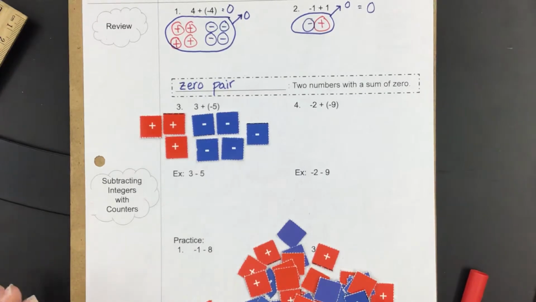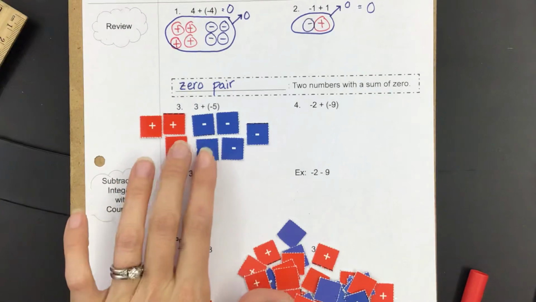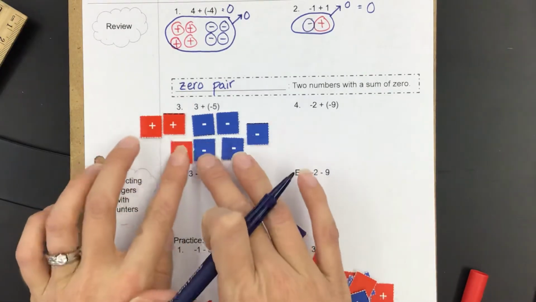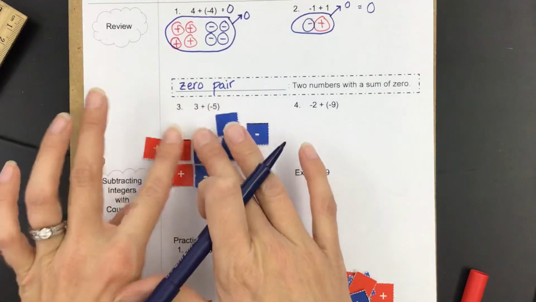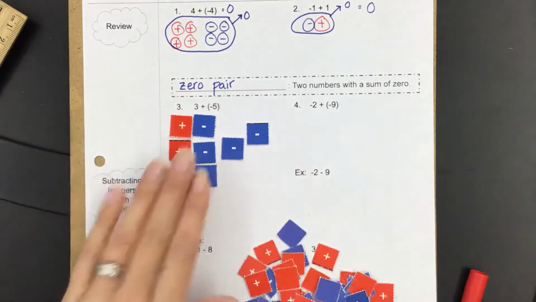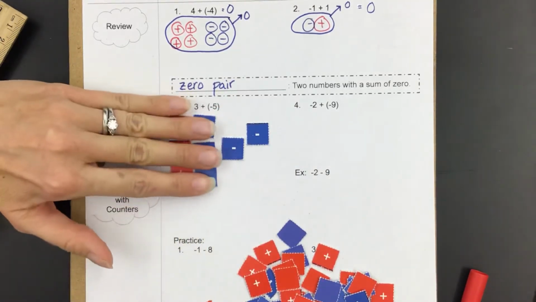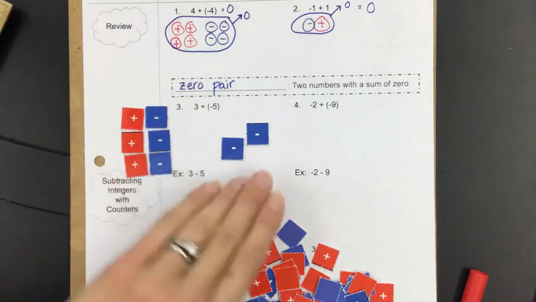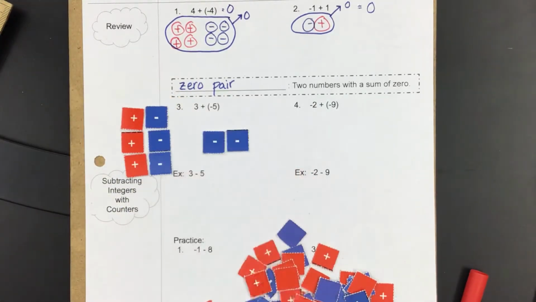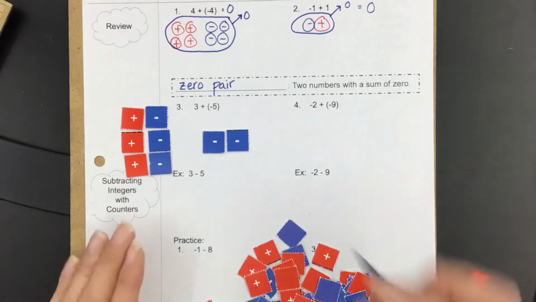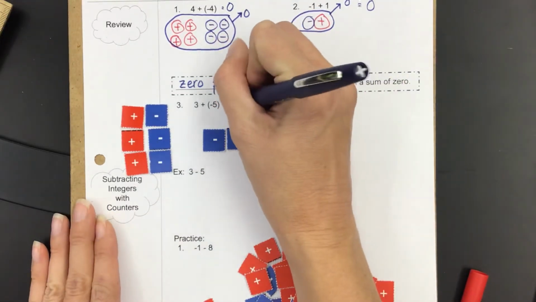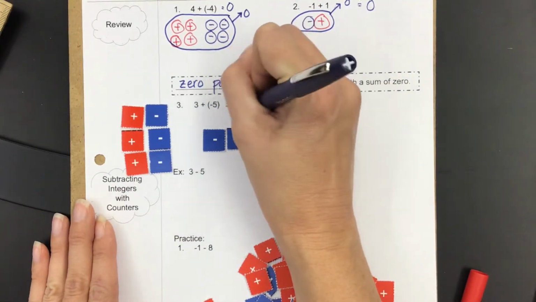Okay, now if you remember back to when we learned this last week, we can pair these up, right? So if we pair these up, and these up, this has a value of 0 right here. So I can pull these off to the side. And what I'm left with is 2 negatives. 2 negatives. So I know the answer here is going to be -2.